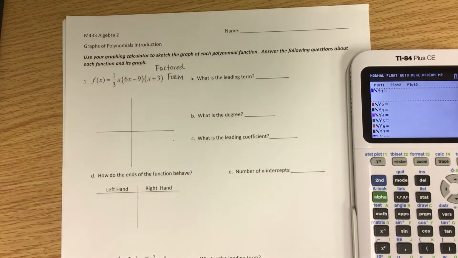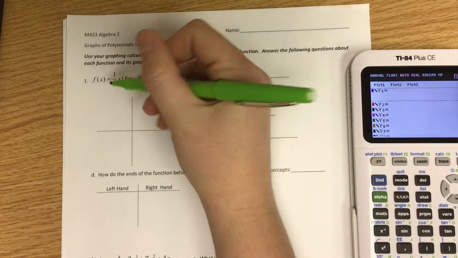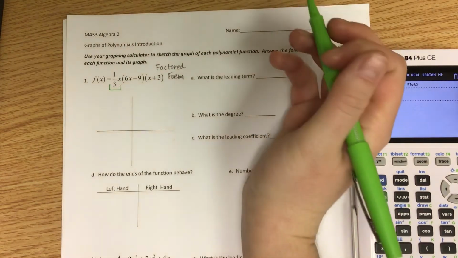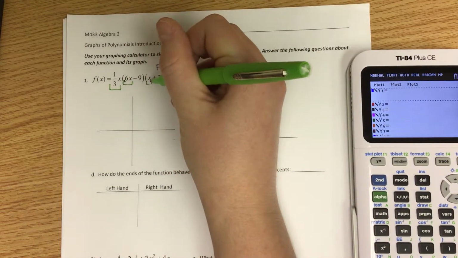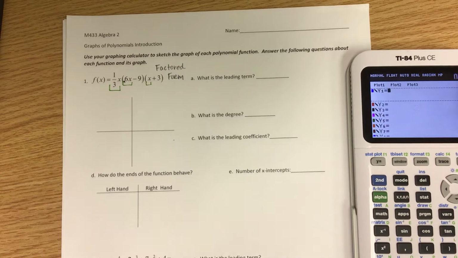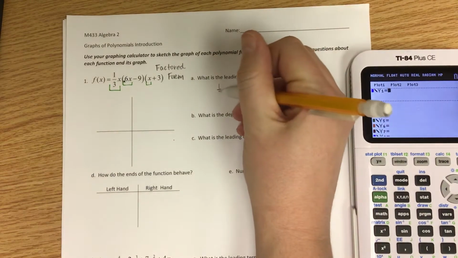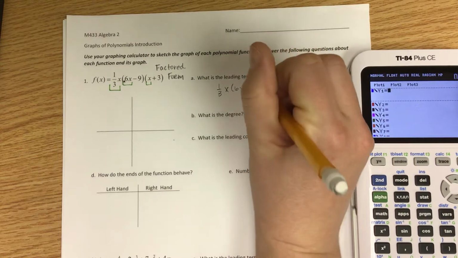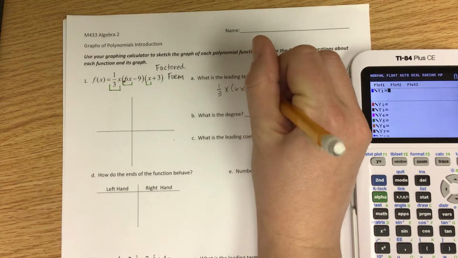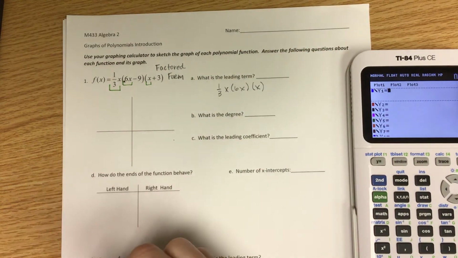In order to find the leading term, you're going to want to take the first term in each of these polynomials. That would be the 1/3 x, the 6x, and the x. If you multiply all of those together, that's going to give you what your first term would be if you put this into standard form. You don't need to multiply all of it together to figure this out.